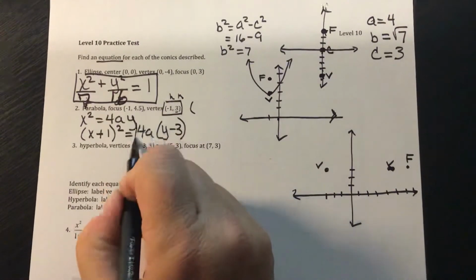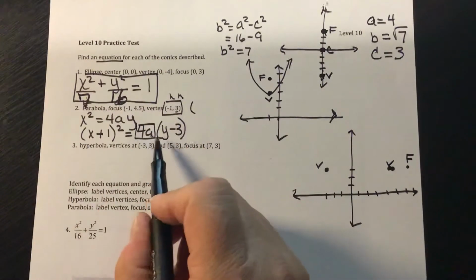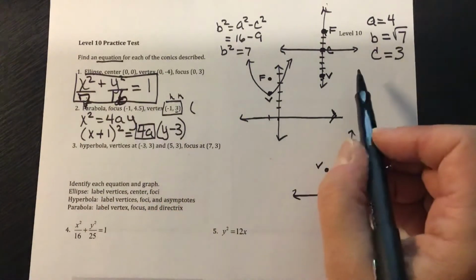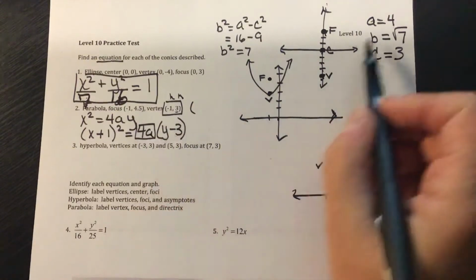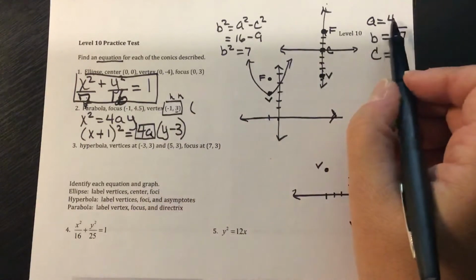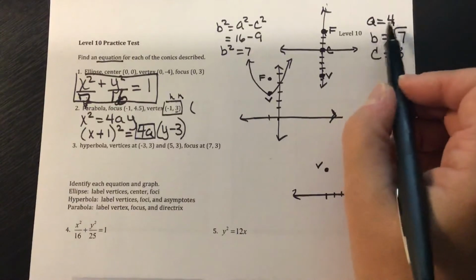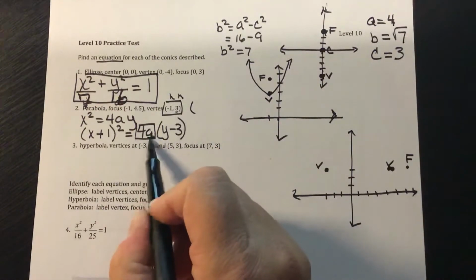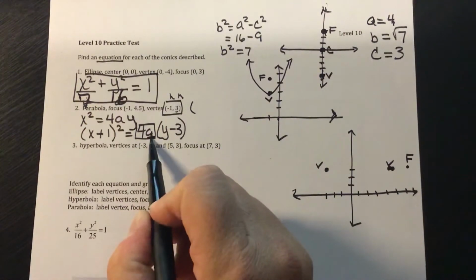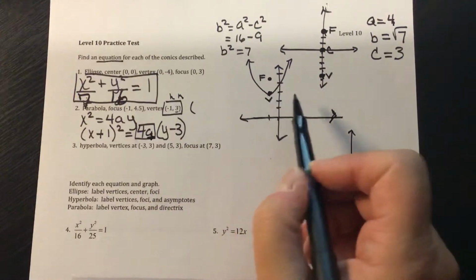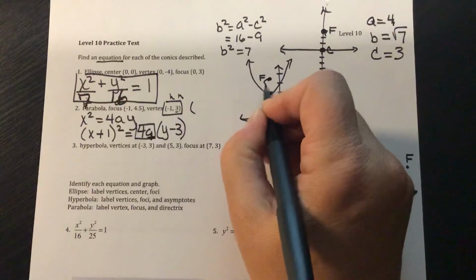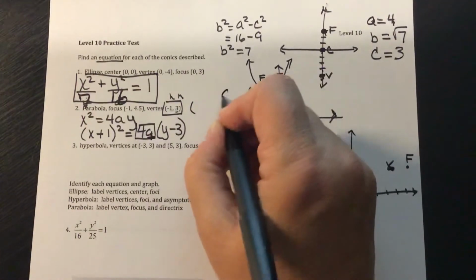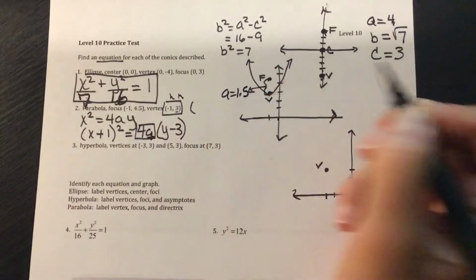Now this 4a here, I know my a value is the distance, and don't get these confused with the a here. My a value is the distance from the center, the vertex, to the foci. This distance right here is 1.5.